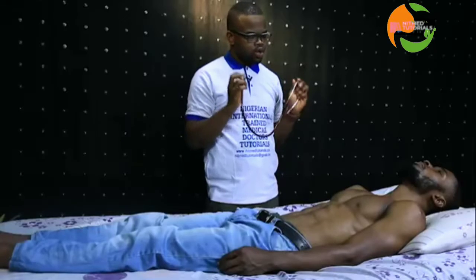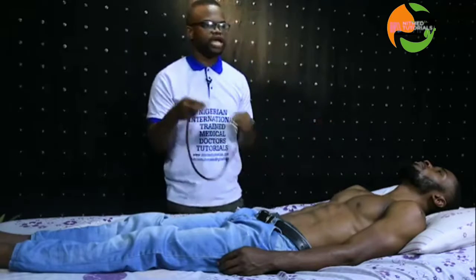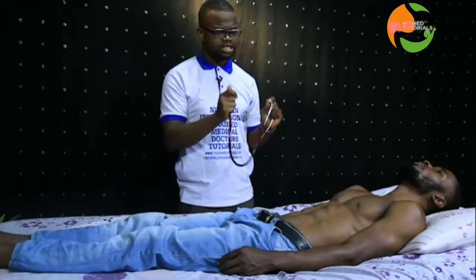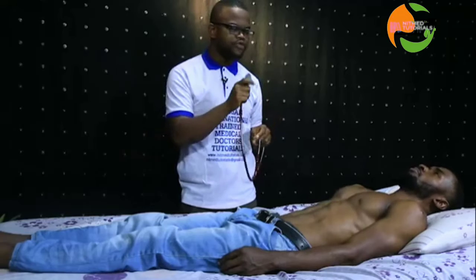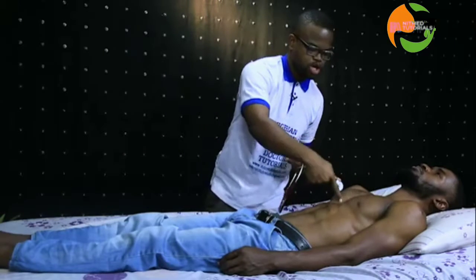Okay, so we want to know what heart sounds we hear. Do we hear S1 and S2? Do we get any murmur? We must always identify that. And if we get a murmur, where is it loudest? Is it loudest at the aortic area, the pulmonary area, tricuspid area, or at the mitral area? Okay, so that's what we do in auscultating the chest in cardiovascular examination.